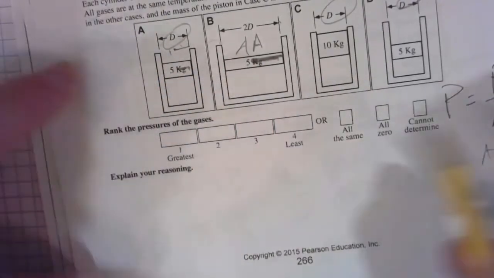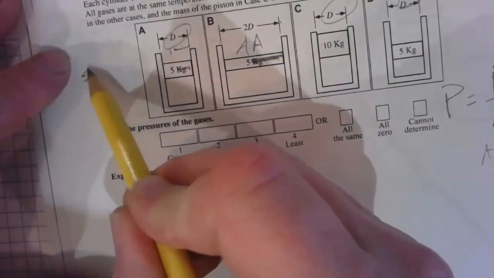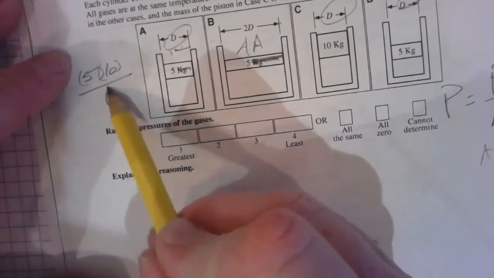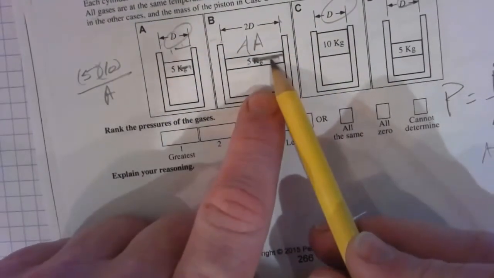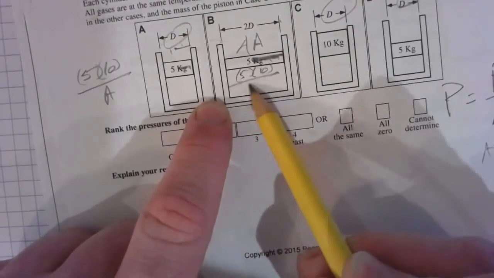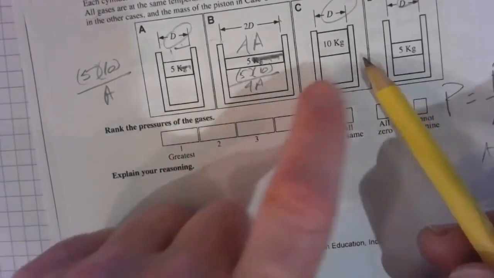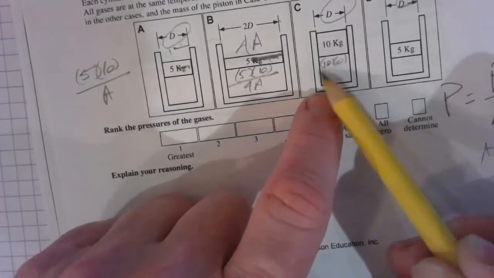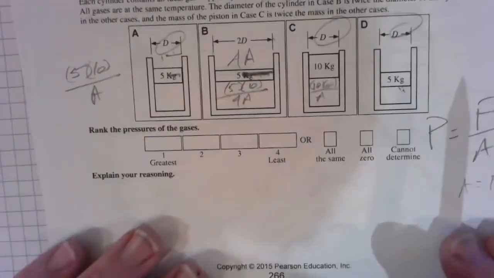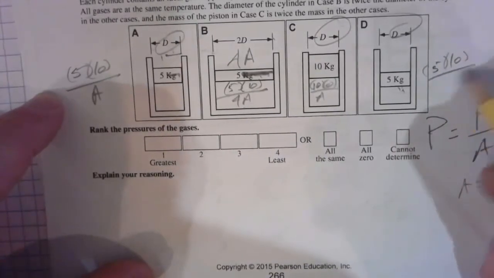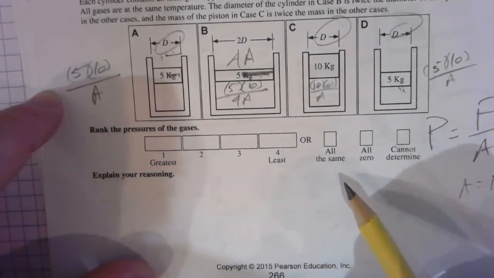So the pressure here is 5 times 10, because that's the weight, divided by, we'll call it just area A. This, for example, is the same 5 times 10 for the force, but it's divided by 4A. This is 10 times 10, or 100, divided by A, and this and this are the same. The position of the piston doesn't make any difference. So this is going to be 5 times 10 divided by A. So there's your winner.